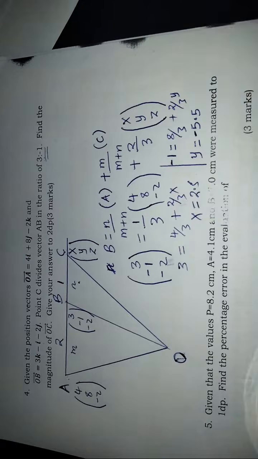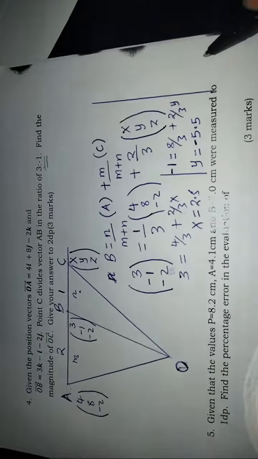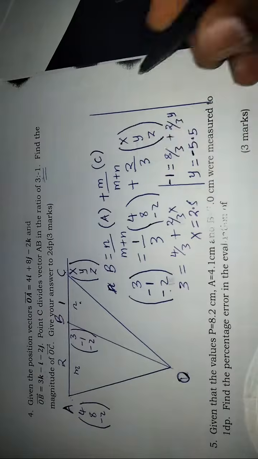The other one is to get the value of Z, whereby I equate the Z components. This is -2.